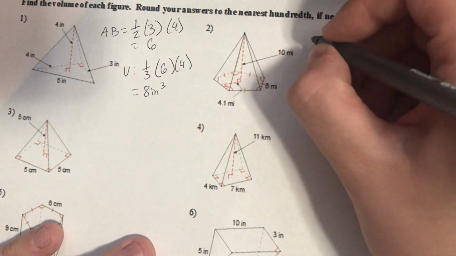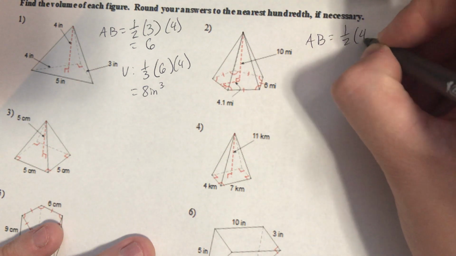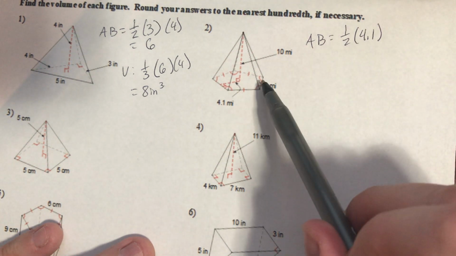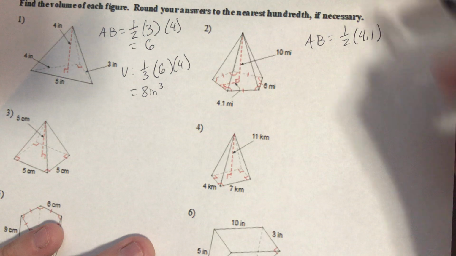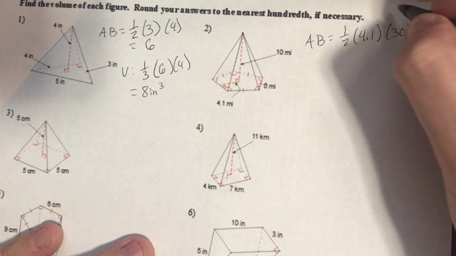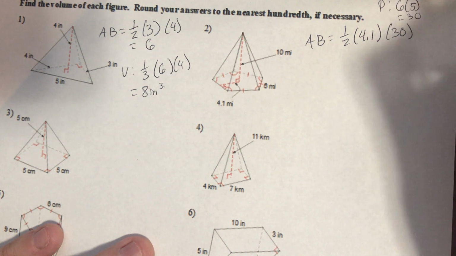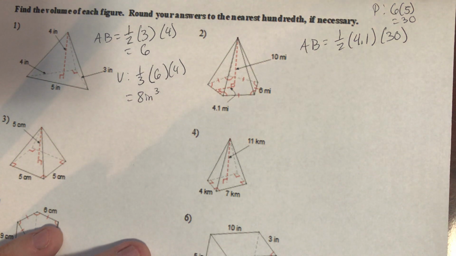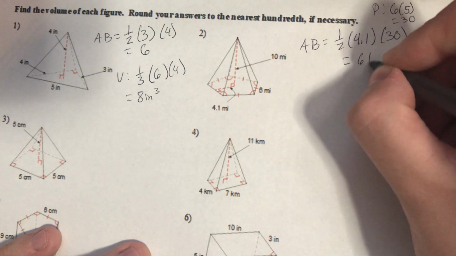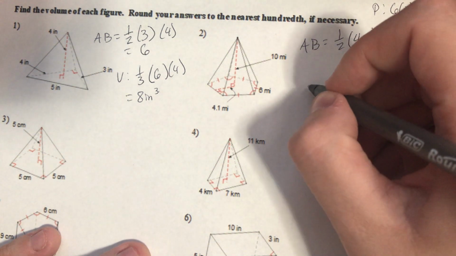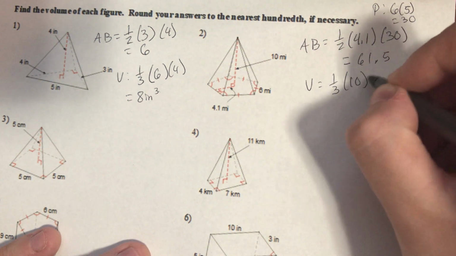Number 2, the area of my base is this polygon here. So I'm going to do 1/2 my apothem, which is 4.1. I'm going to do this part in my head. I know that this is 6. 1, 2, 3, 4, 5. 5 times 6 is 30. So I'm going to just write 30 here. If you need to write perimeter over the side and do 6 times 5, you can. But we should be able to do that pretty quick. So when we do that, the area of our base is 61.5. So my volume equals 1/3 times 10 times 61.5.